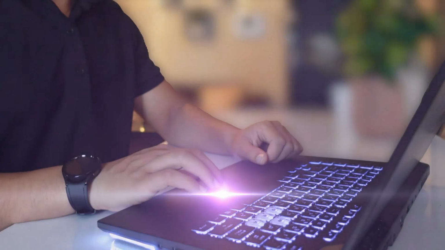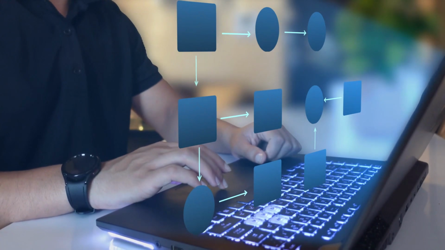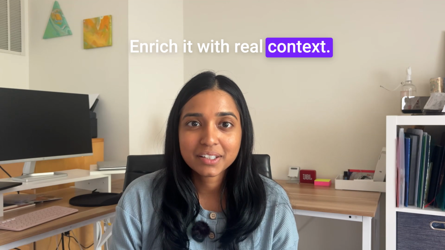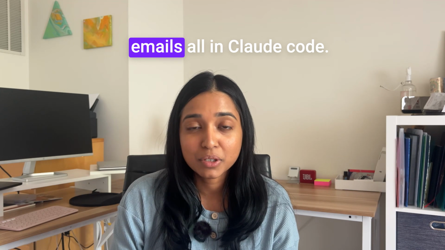And finally, once you've dialed in on the prompts that you like for the lead generation system that you have, make sure to save them as a Claude Code skill like how we did. This ensures you can trigger the whole workflow with a single command the next time you need it. That's how this can go from a one-time build to a repeatable system. And that's all for today. We were able to scrape a targeted list, enrich it with real context, draft personalized outreach emails all in Claude Code.